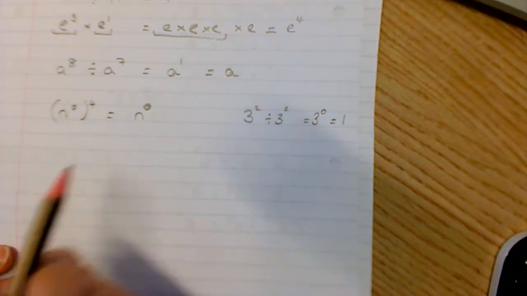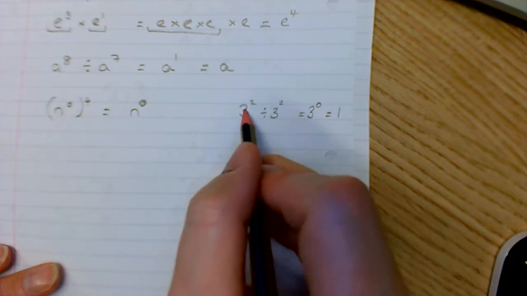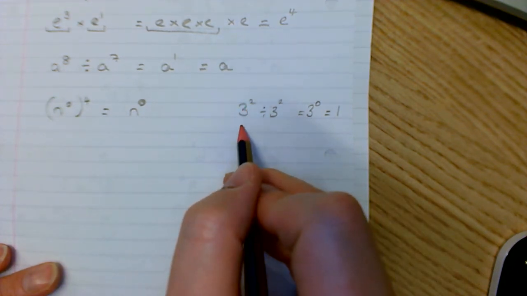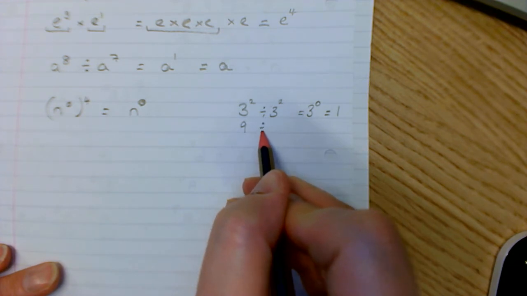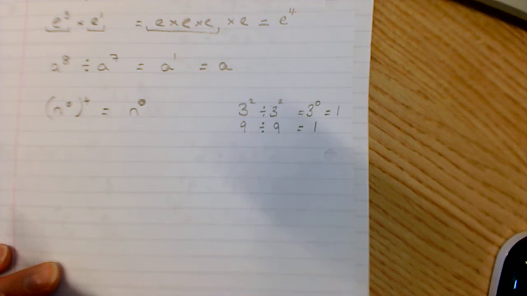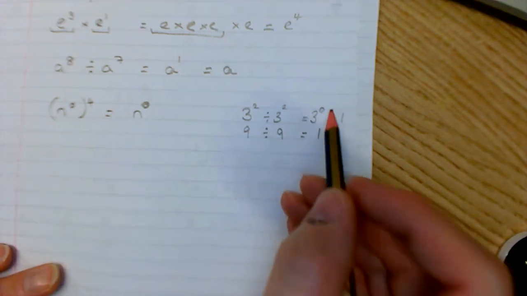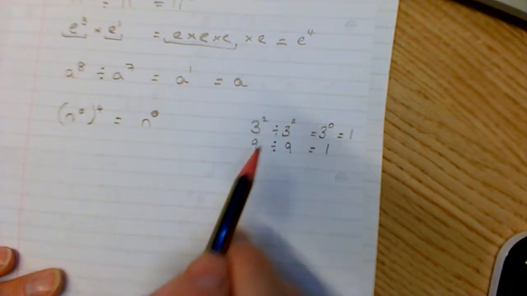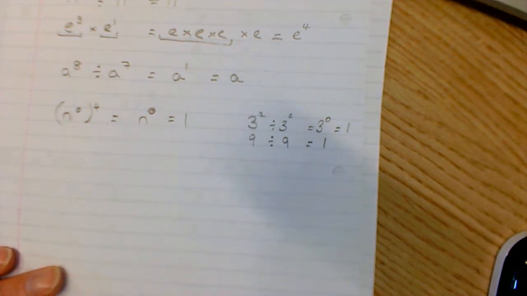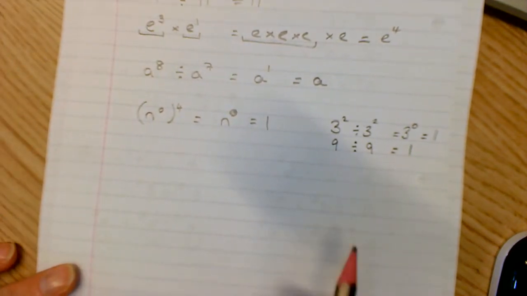So 3 to the power of 0 has to equal 1. Now we can put the numbers in, so this is 3 squared is 3 times 3, 3 times 3 is 9, divided by 3 times 3 is again 9, and 9 divided by 9 is going to be 1, okay? And the rule is, if there's a power of 0, the answer is always 1. And it doesn't matter if I put a letter there instead, it's going to be 1. Okay, so the answer to that one is 1.